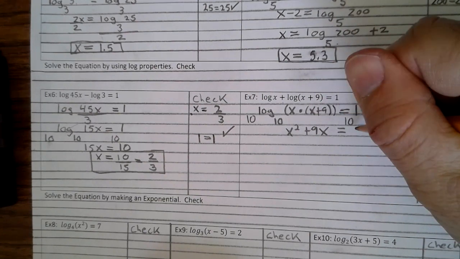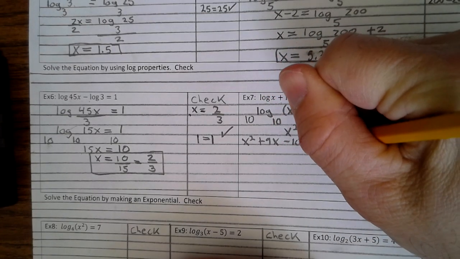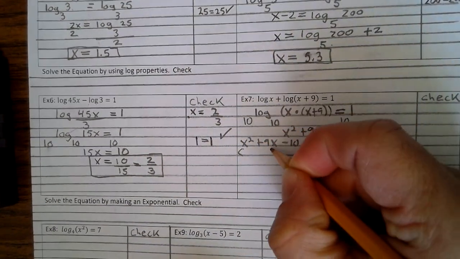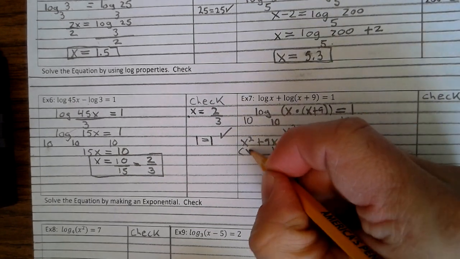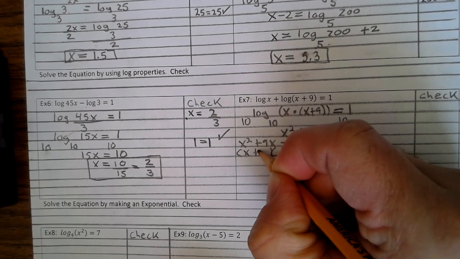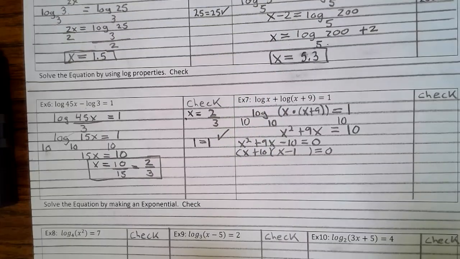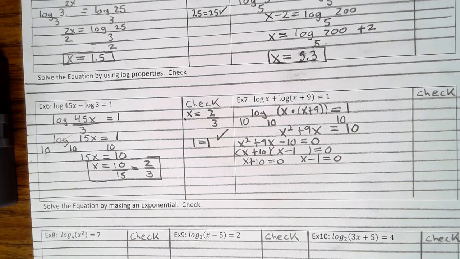Now, this factors easily because they make negative 10. There's really only one combination they could use: x plus 10, x minus 1. So set x plus 10 equal to 0, x minus 1 equal to 0. Subtract 10 from both sides, x equals negative 10. Add 1 to both sides, x equals 1.